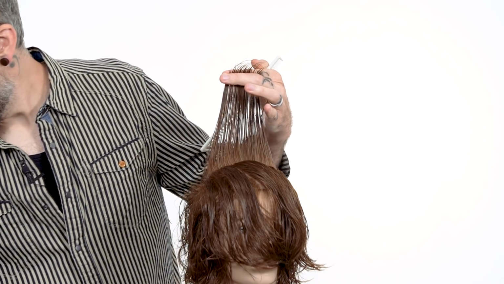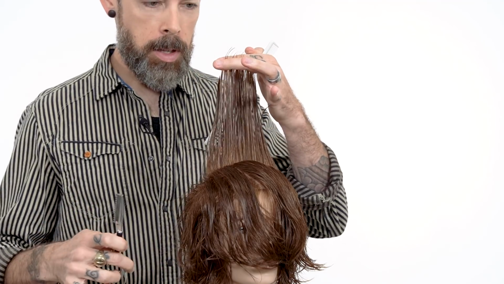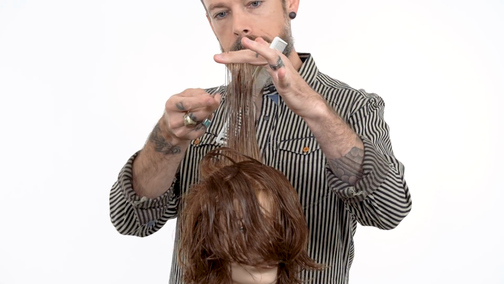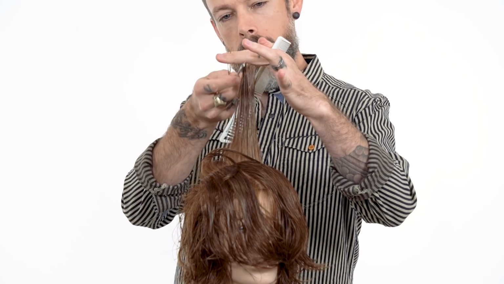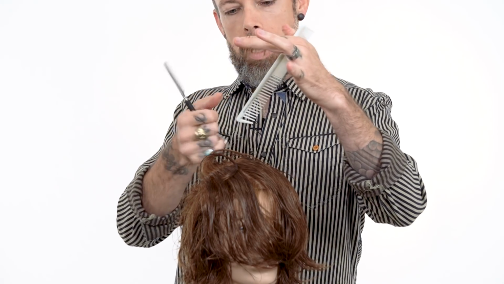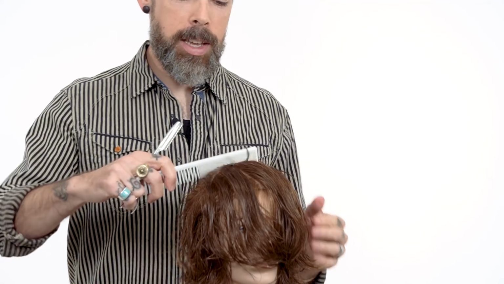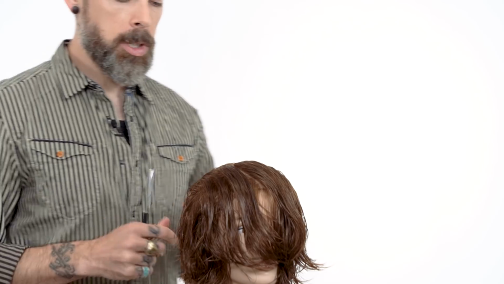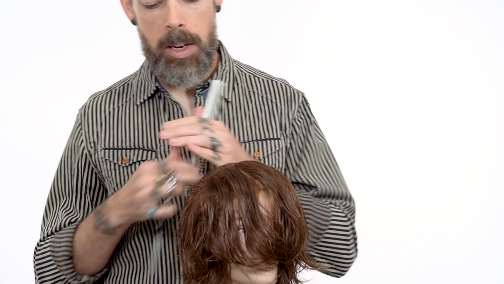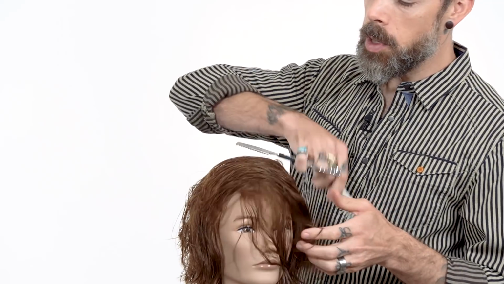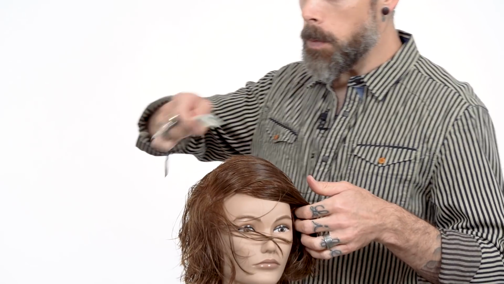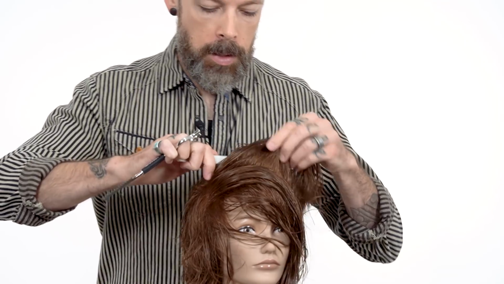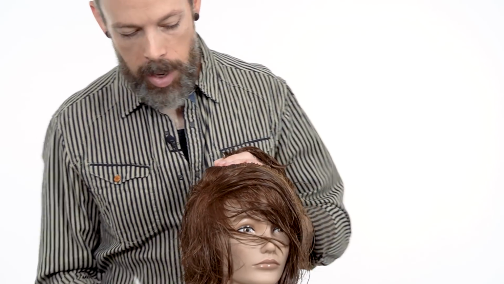So we'll grab our razor, and we're going to just work through, cutting short to long. And we're not necessarily trying to create a hard line here or an actual cutting line. What we're trying to do is take that corner of weight away so that when she moves her hair around, it's not going to form a corner on either side of the head. So again, taking a section across the top of the head.